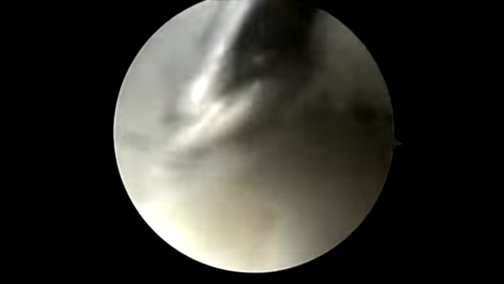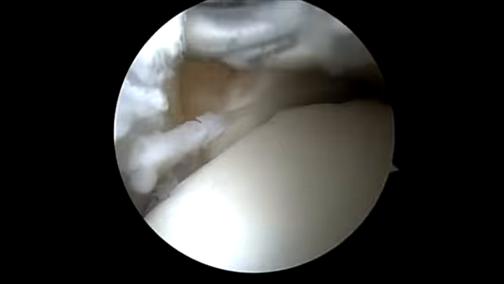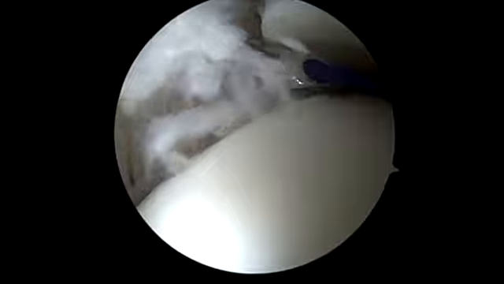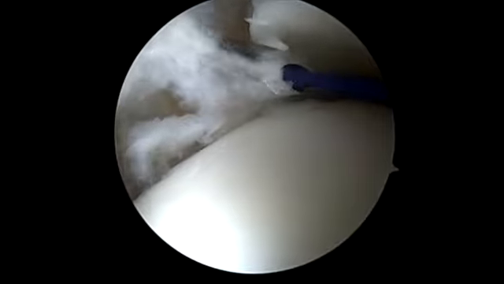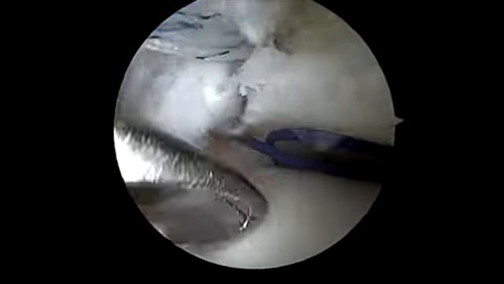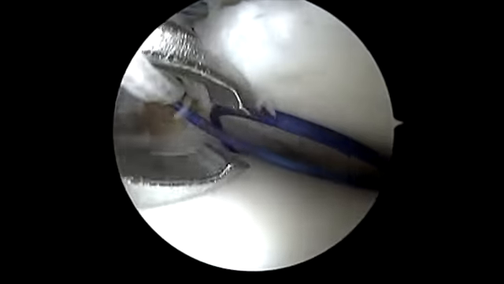A Spectrum suture passer loaded with PDS suture is introduced through the anterolateral portal and is used to pass thread from the suture anchor implant via lasso loop technique. It is performed 2 times. Single suture might be used as well.